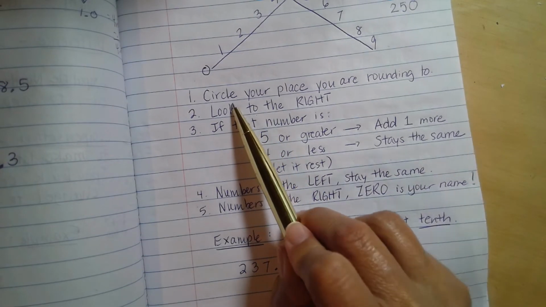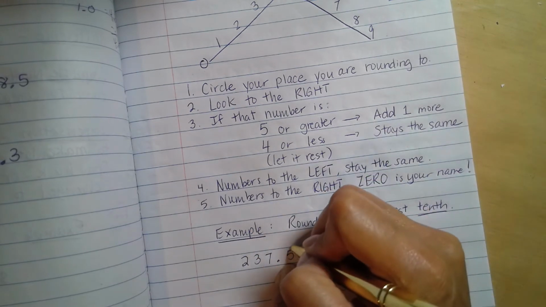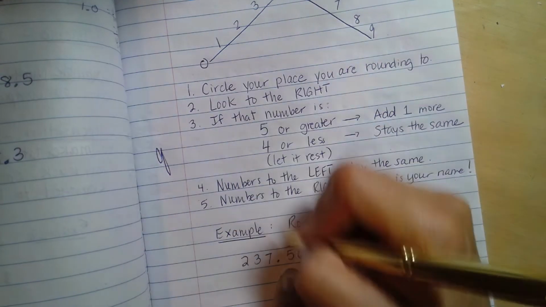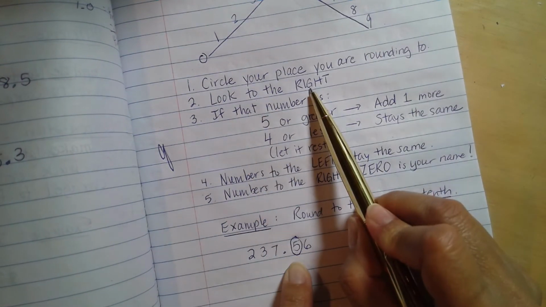And it says, number 1, circle your place you are rounding to. So if I'm rounding to the tenth, here's my first step. I'm just going to circle this number, okay? Step number 2, look to the right.